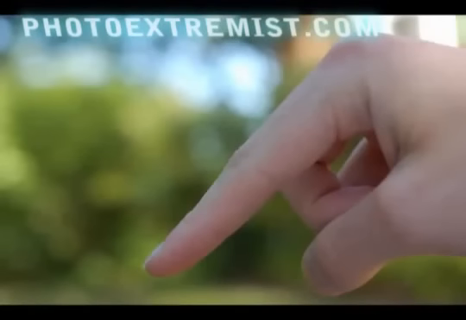Now, if I set it way down to a 400th of a second, I do that same thing. See how fast that was? That's going to freeze my finger, and it's going to be still, and it's going to look normal. There's a lot of creative things you can do with long shutter speeds, but we'll talk about that in a different video. But now let's move on to aperture.